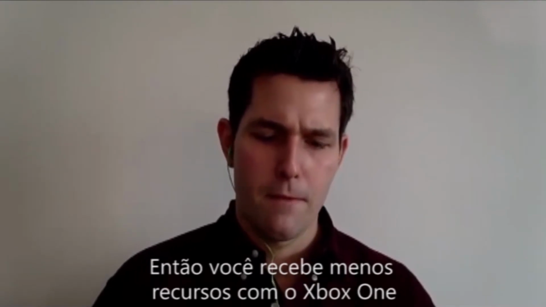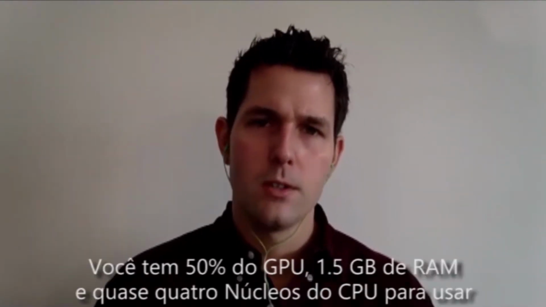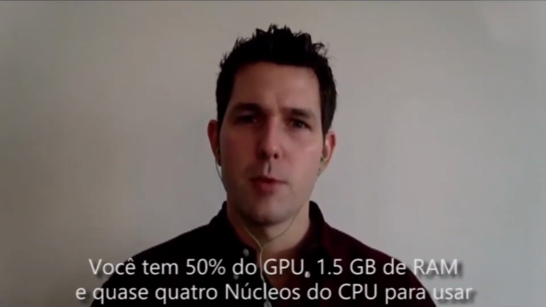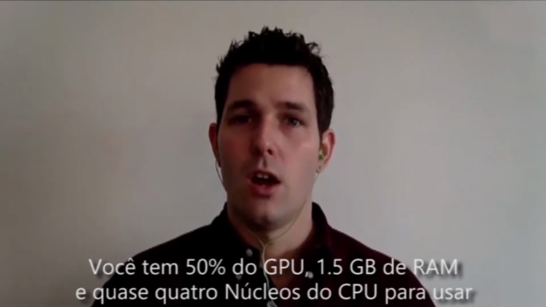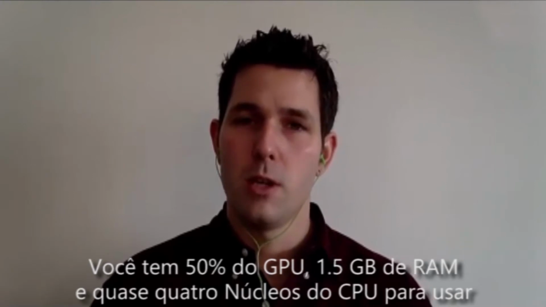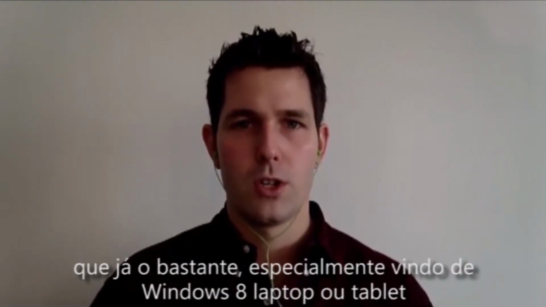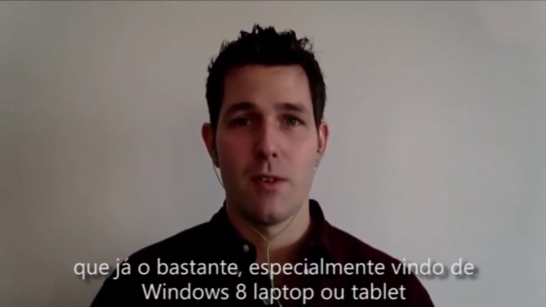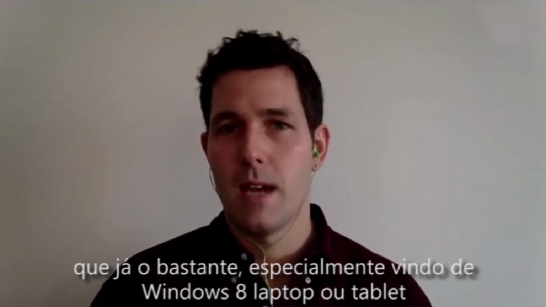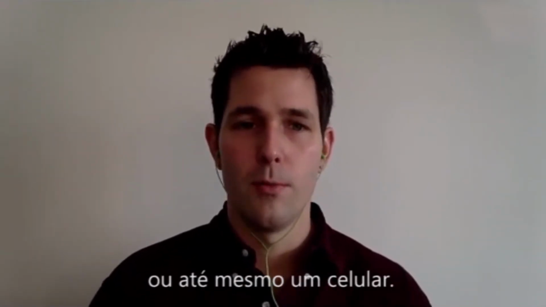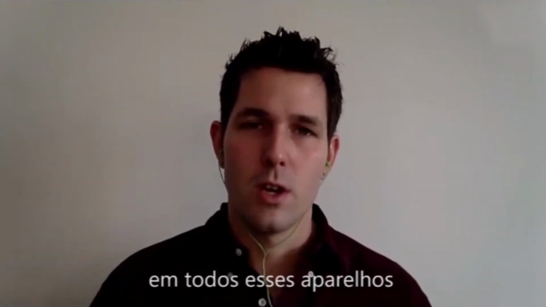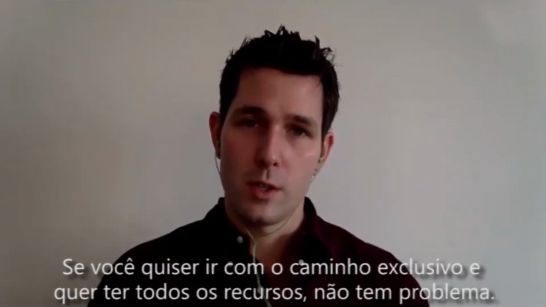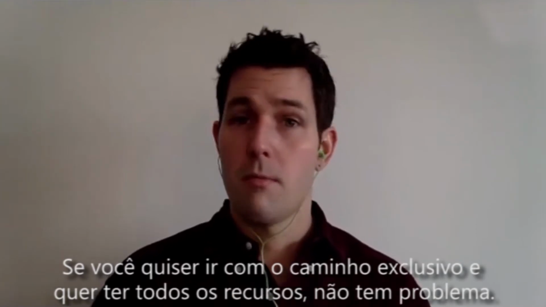So you get fewer resources with the Xbox One. You'll have 50% of the GPU, 1.5 gigabytes of RAM, and roughly 4 cores of the CPU to work with, which is quite a bit, especially when you're coming from something like a Windows 8 laptop or tablet, or even a phone. This will also allow you to more easily scale your game across all these devices. So if you decide to go the exclusive route and you want all the resources, that's fine.